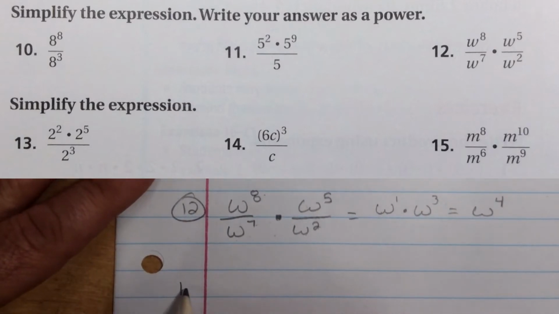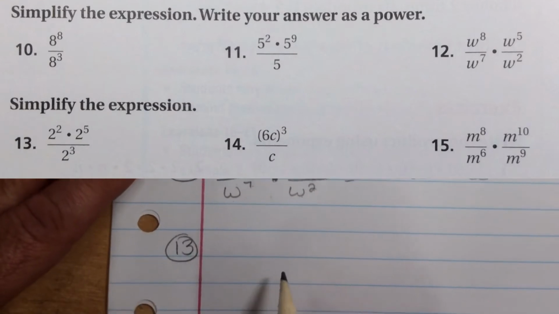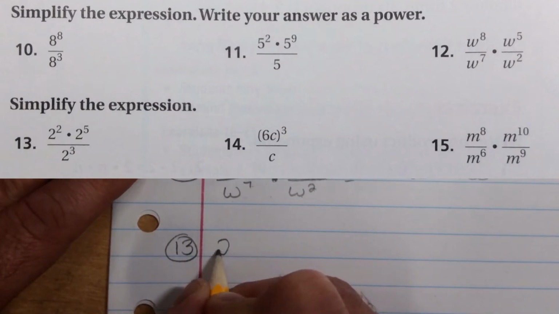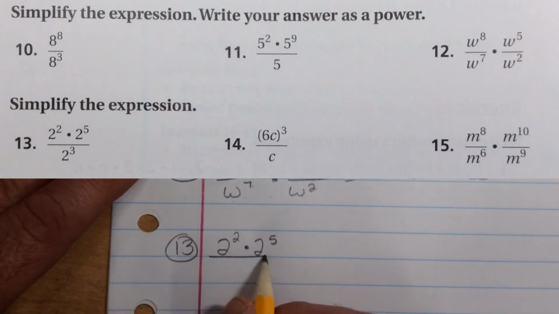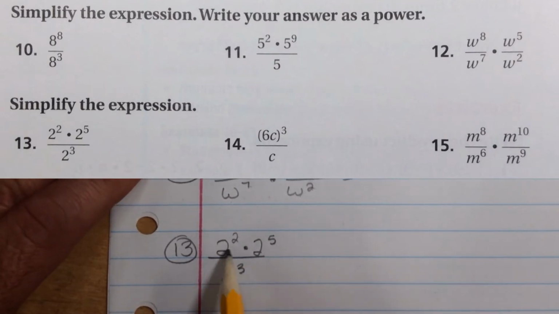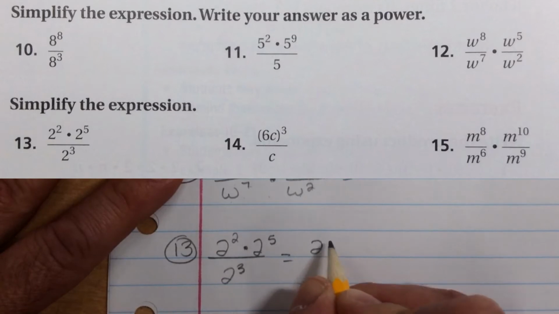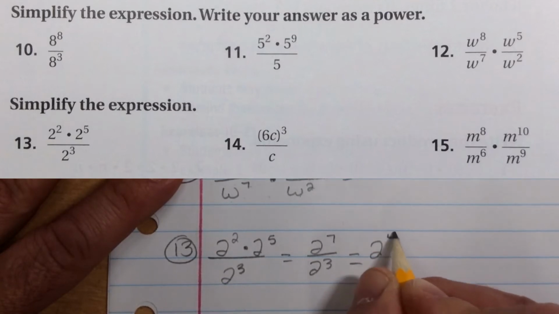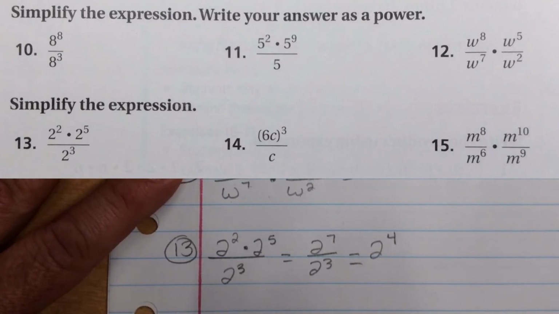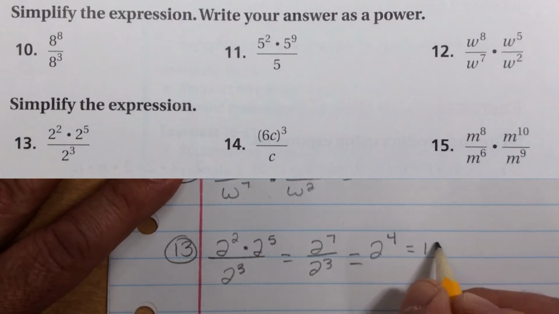Number 13. On number 13, we have 2 to the 2nd power times 2 to the 5th power all over 2 to the 3rd power. Well, on top, we will get 2 to the 7th over 2 to the 3rd, and now we'll get 2 to the 4th. And this does say simplify the expression, so we will do 2 to the 4th. 2 times 2 times 2 times 2 equals 16.